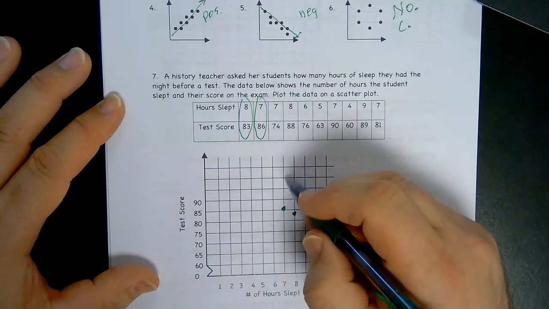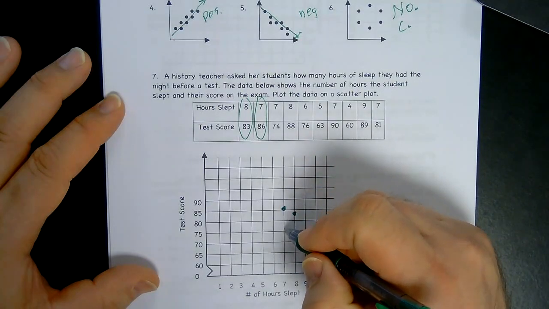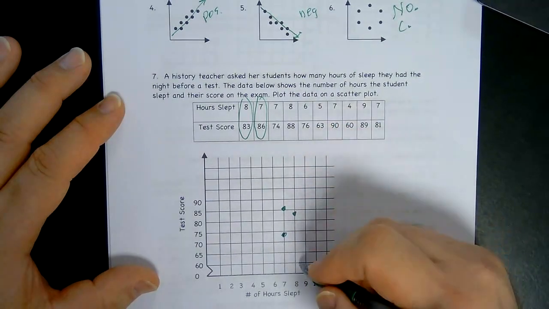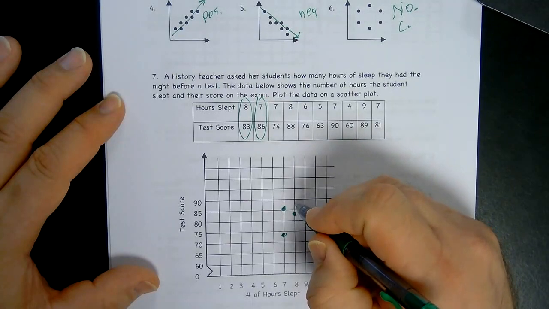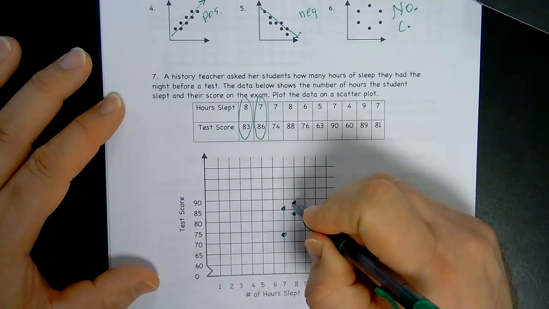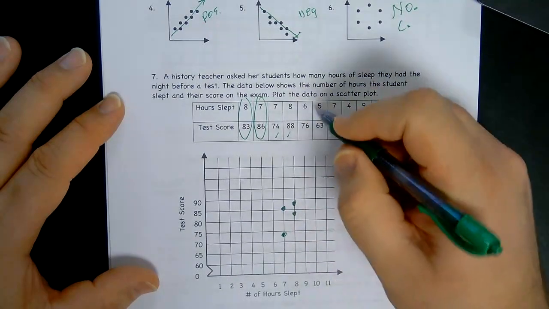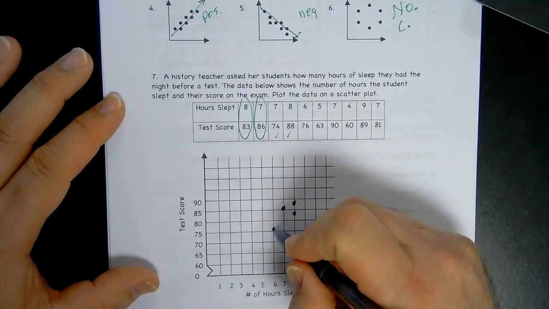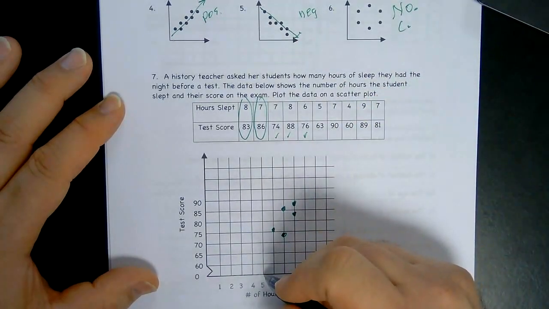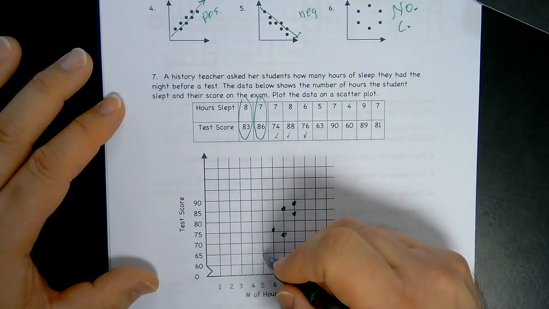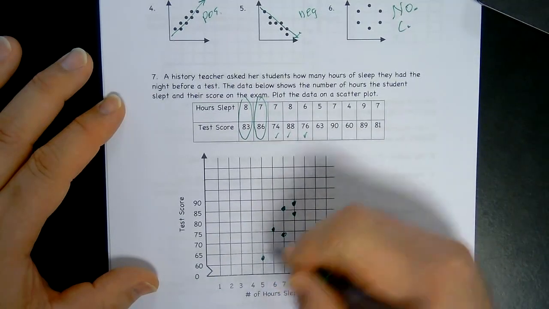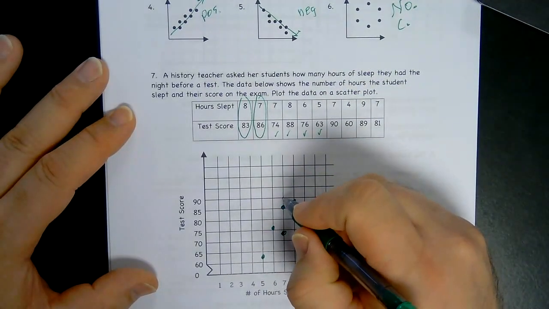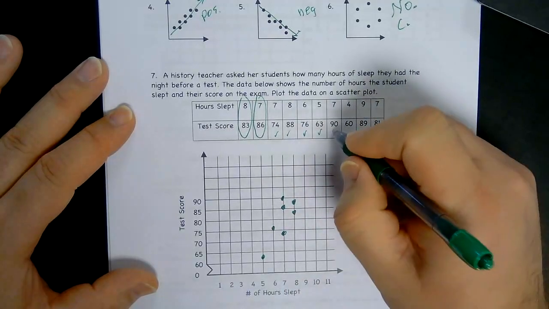Okay, next one was 7 and 74. So same 7. Here's 75. So 74 is a little bit lower. 8 and 88. So 8 is here, 88 somewhere in the middle there would be good. Okay, so that's done. 6 and 76. So here's 6 and go up to 76 right about there. 5 and 63. So over 5 and up to 63. So right about there. That's done. 7 and 90. Over 7 up to 90. Right about there. That's done.